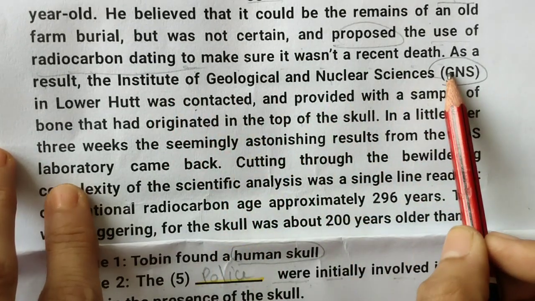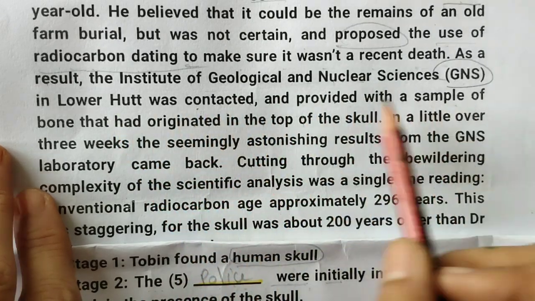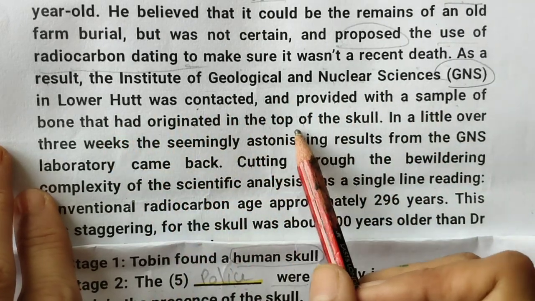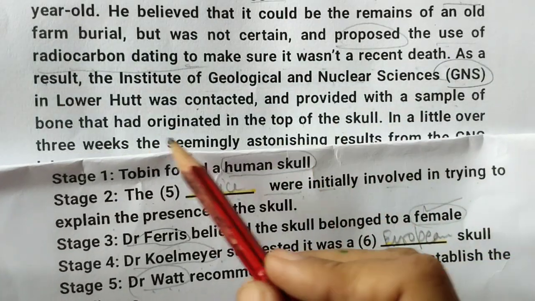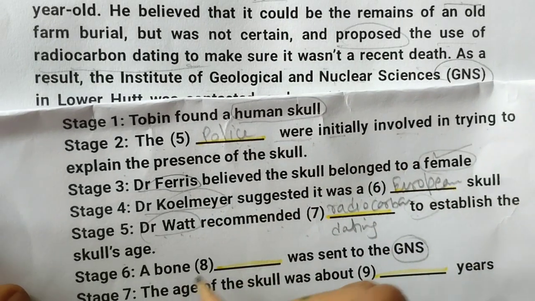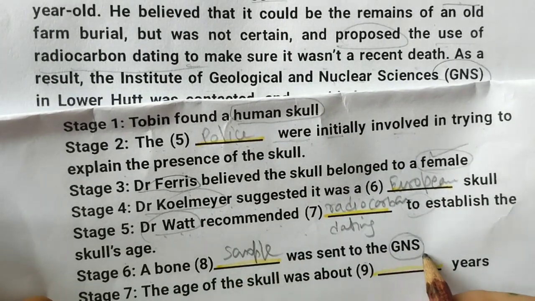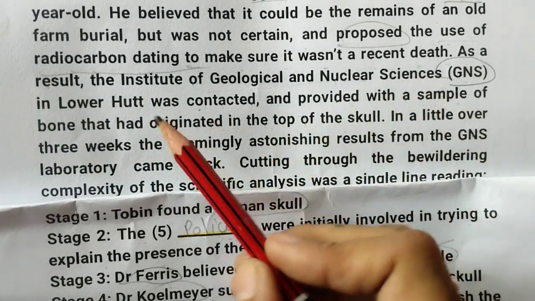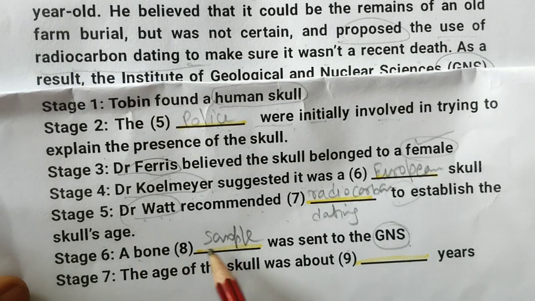So the GNS, a full form is this, was contacted and provided with a sample of bone that had originated in top of the skull. So GNS, a bone is here. So it means a bone sample was sent to GNS. See this, GNS provided with a sample of bone. A bone is written, so sample we have added.